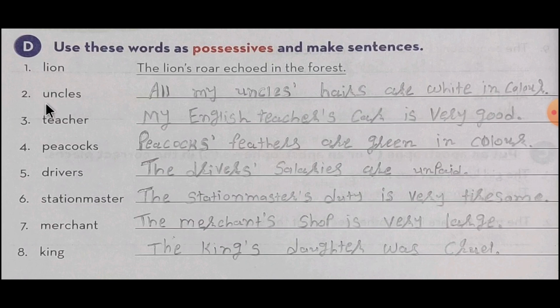Then uncles, here the noun is in the plural form, so we have to use that kind of sentence. All my uncles' hairs are white in color. Then third one, teacher. My English teacher's car is very good. This is the example only. The fourth one is peacocks. So here the noun is in the plural form. Peacocks' feathers are green in color.